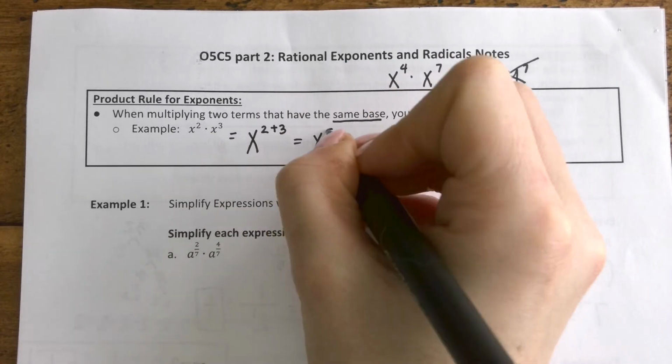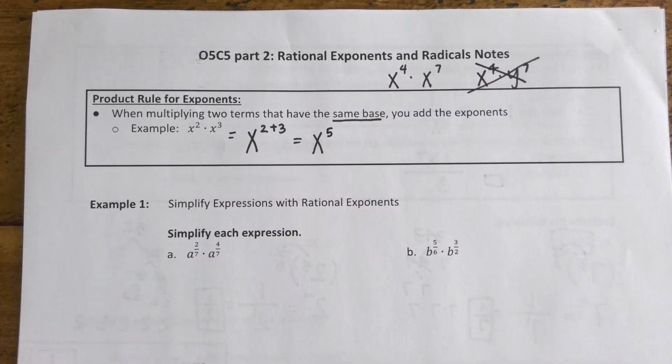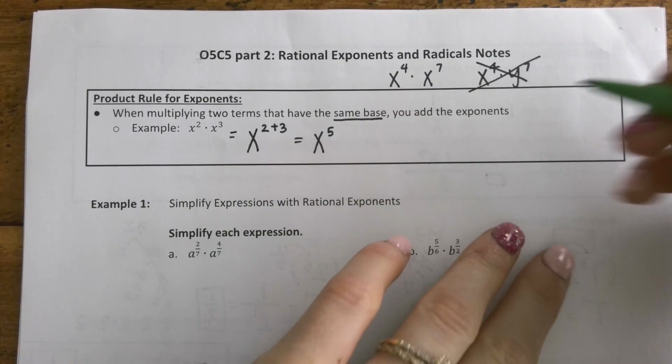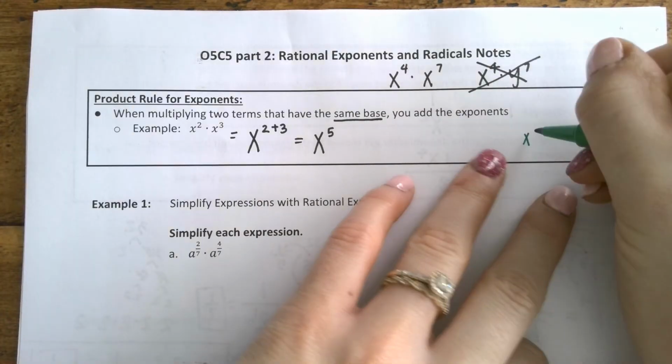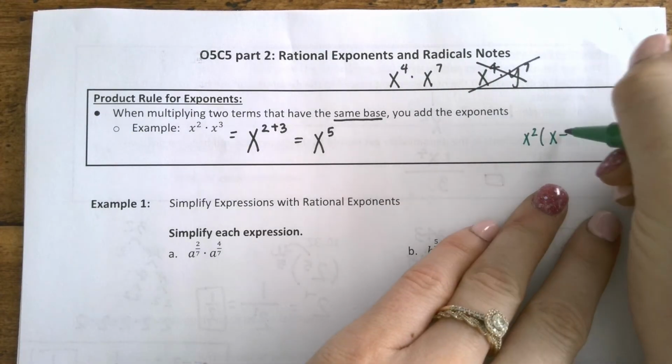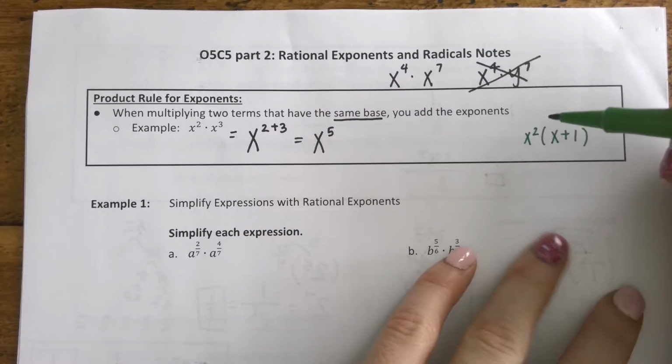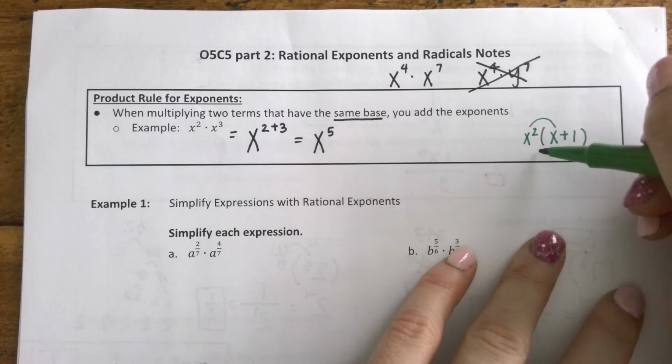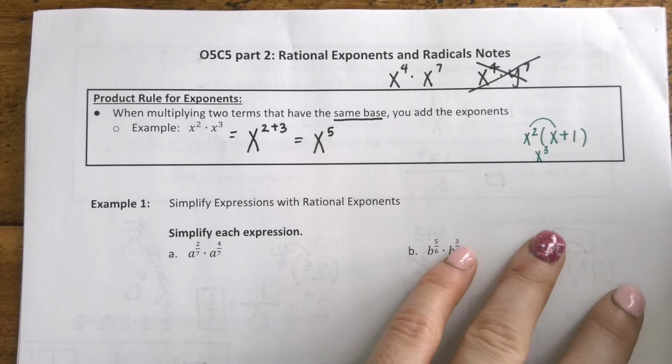Now we use this product rule for exponents all the time. I specifically think about it when we are distributing. So if I had, let's say, x squared and I was distributing it to x plus 1, x squared times x would become x cubed, and what we did there was just add those exponents. 2 plus 1 gives me 3.